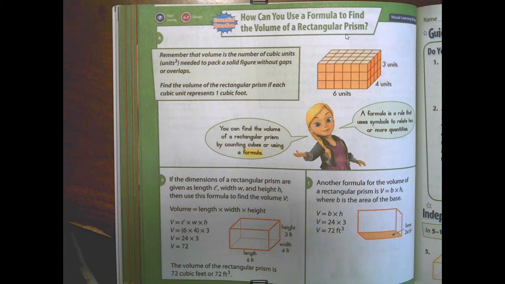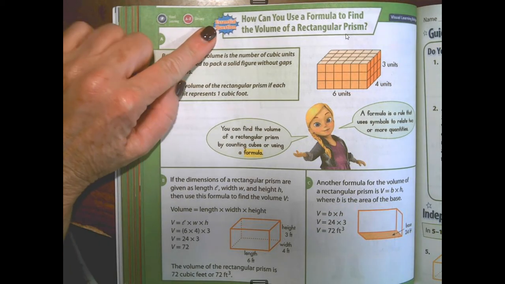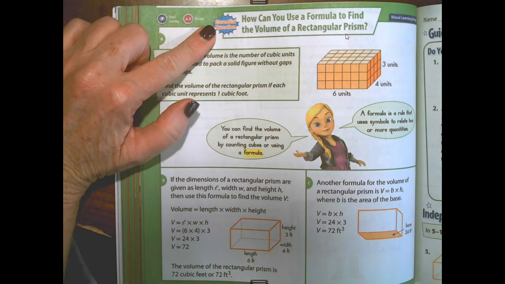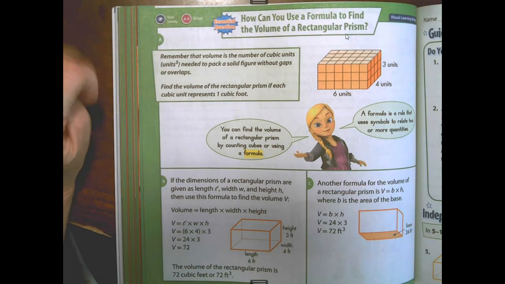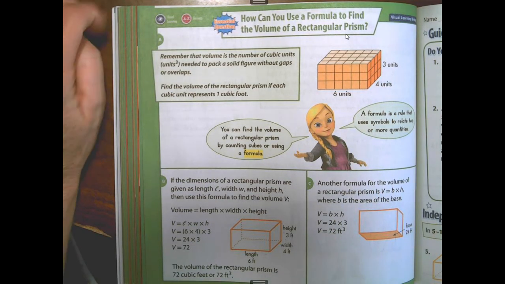And we looked at rectangular prisms, we looked at special rectangular prisms called cubes, and we basically counted the unit cubes that we could see. We figured out how many were on each layer, and we multiplied that by the number of layers. Today we're going to be working with two different formulas, and our essential question that's going to guide us through the lesson and that we need to be able to answer by the end of the lesson is, how can you use a formula to find the volume of a rectangular prism?